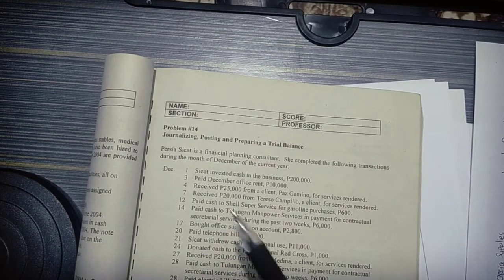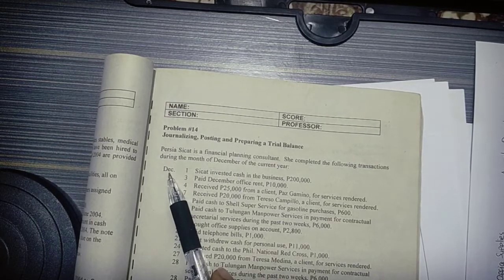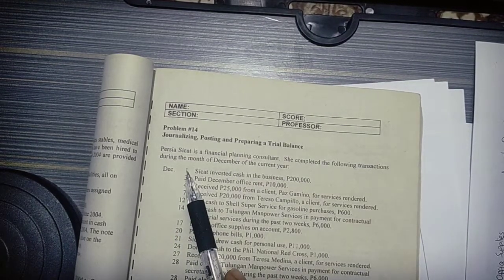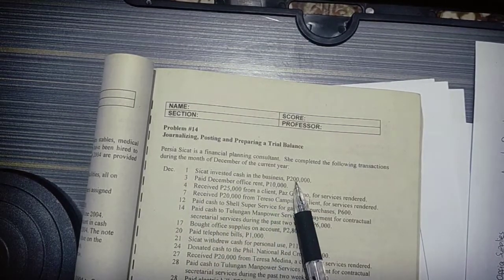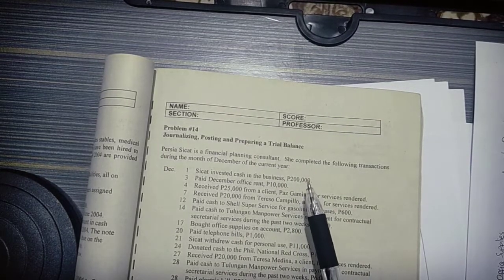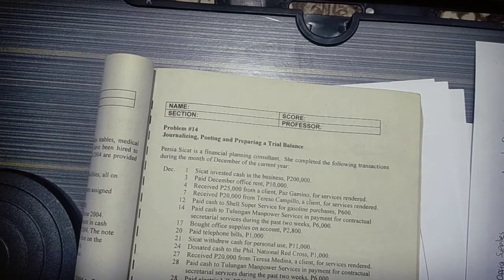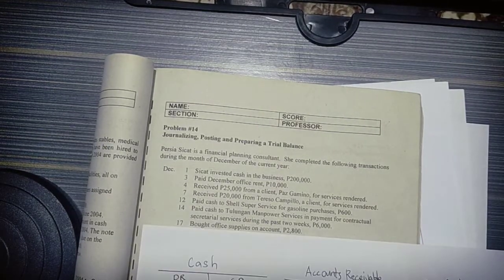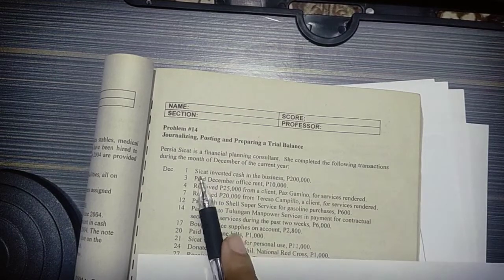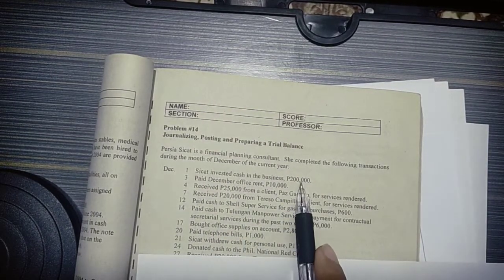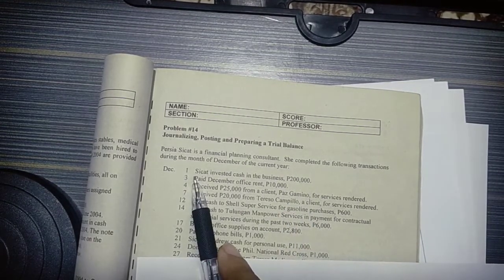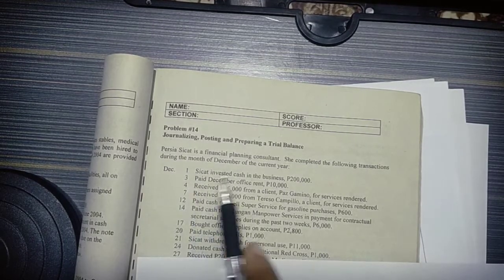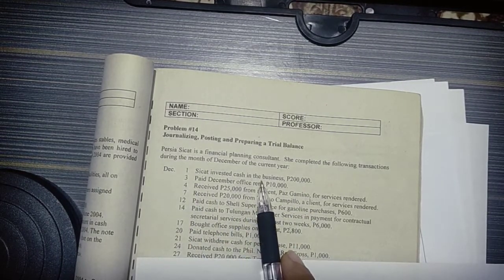Nagsimula ang transactions nila during the month of December, date 1. So, for December 1, Sikat invested cash in the business 200,000 pesos. So, ano yung magiging effects niya, or magiging entry natin? Since nag-invest si Sikat ng cash in the business, that will add 200,000 sa cash, or sa asset. So, debit cash, 200,000. Then, credit natin doon sa Sikat Capital, 200,000.